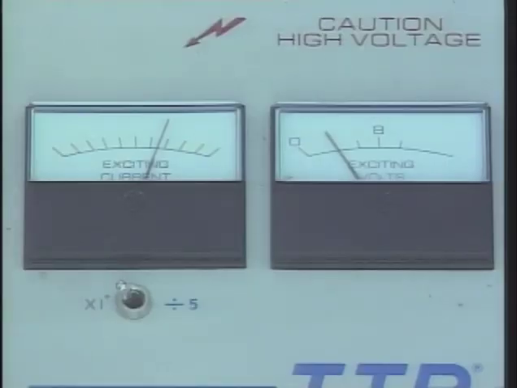Sometimes when performing a turns ratio test, you may not be able to get the test set to balance. Generally, an inability to balance indicates either a short circuit or an open circuit in the windings being tested. The response of the meters on the test set will give you a clue as to whether the problem is a short or an open.